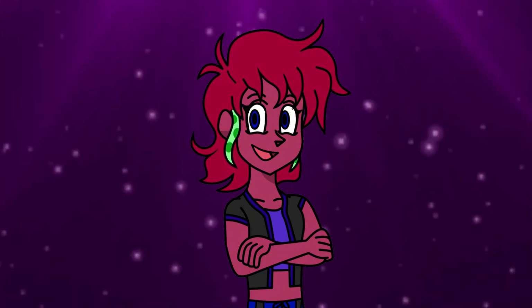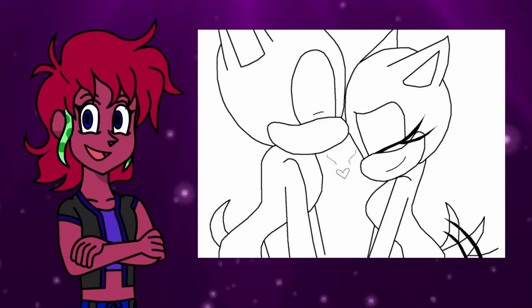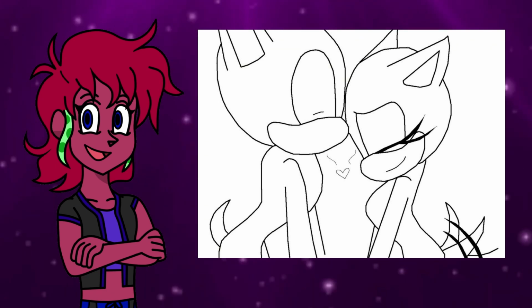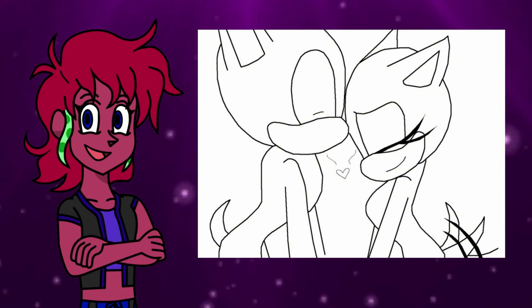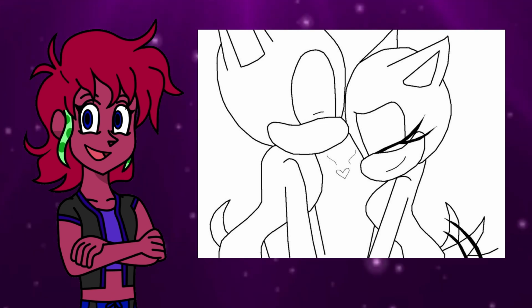If you're familiar with bases, those are things that you edit and make look like a character, like anime bases and Sonic bases. People used to edit bases and post them, and then somebody else would download it and put their characters on there. It was something fun, and I used to love doing it all the time.